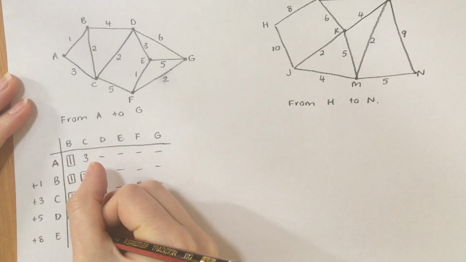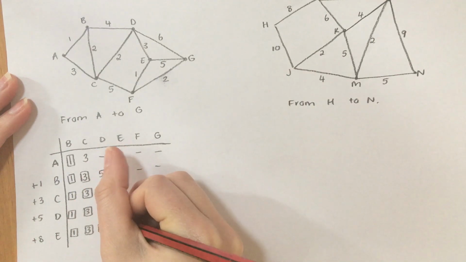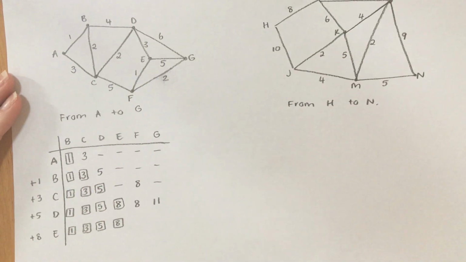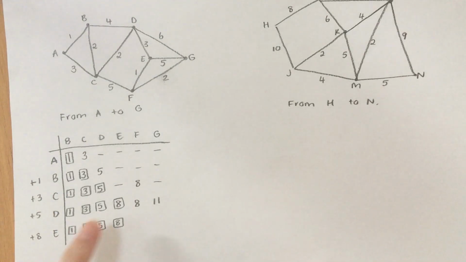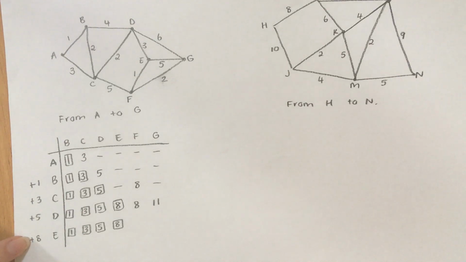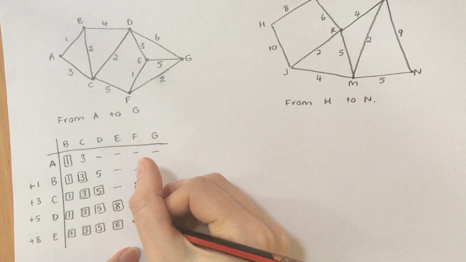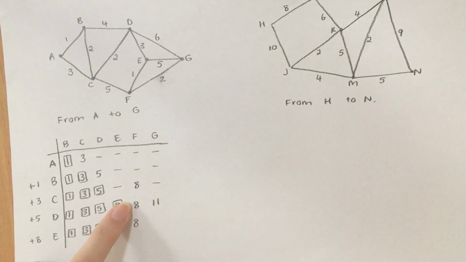Hopefully by now you can kind of see that it is the same step again and again. You're just repeating the same thing in a certain order. All right, go from there. E to F is 1 and 8 makes 9, but I don't want to write a bigger number underneath a smaller, so I'm going to copy down the 8 from up above. And then E to G is 5 and 8 makes 13, but I don't want to copy down a bigger number, so I'm going to keep it as 11.